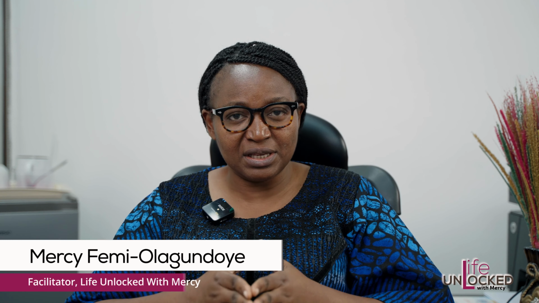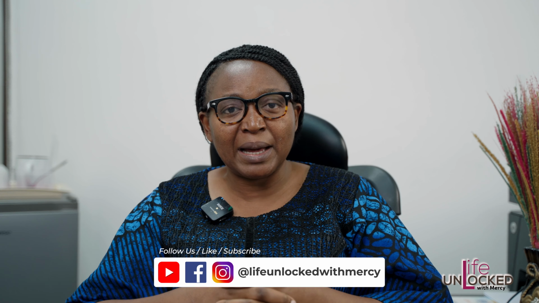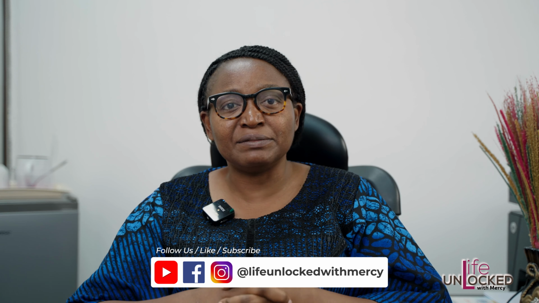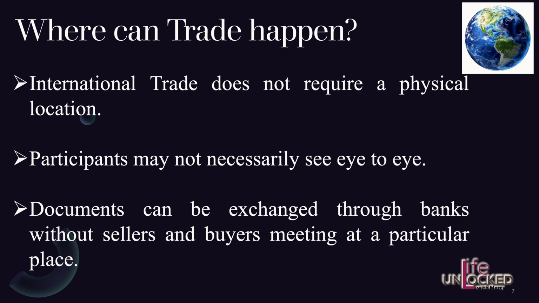Participants may not need to see. In fact, majority of the time, they don't even know themselves because they talk on phone, they exchange mails. And another thing is that the document required by the traders may not be physically delivered by the buyer to the seller. It can be exchanged through the bank. So overall, the importer and exporter may not even see from beginning to the end of that trade.